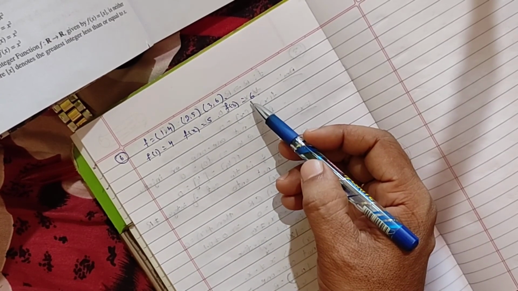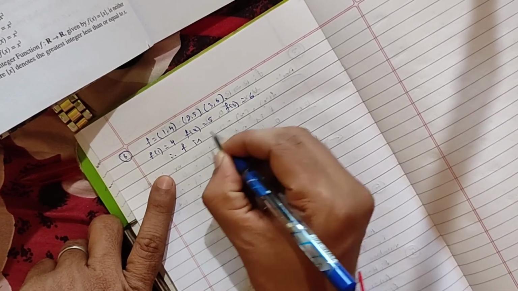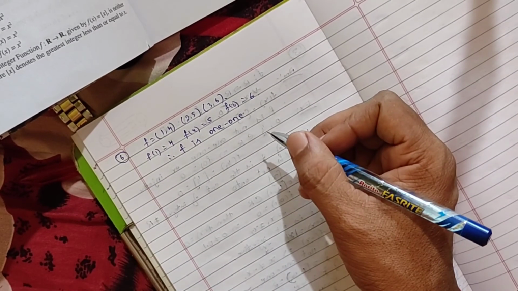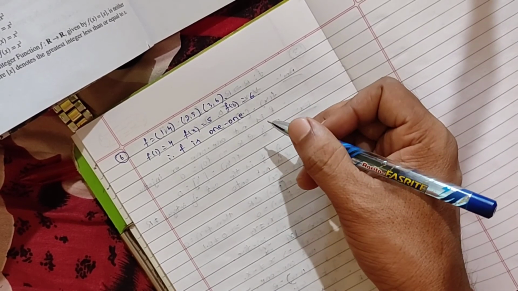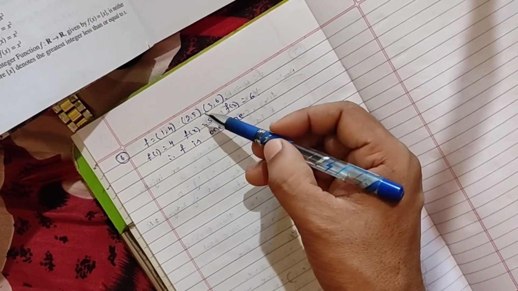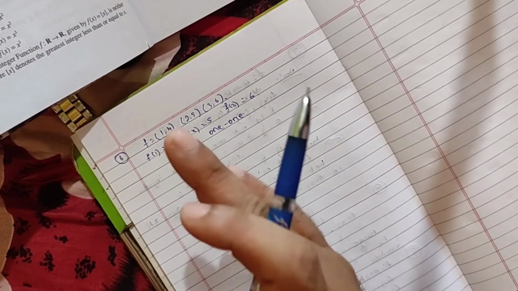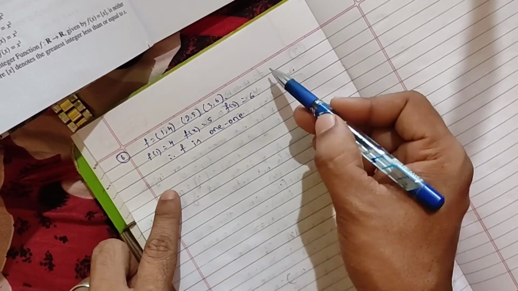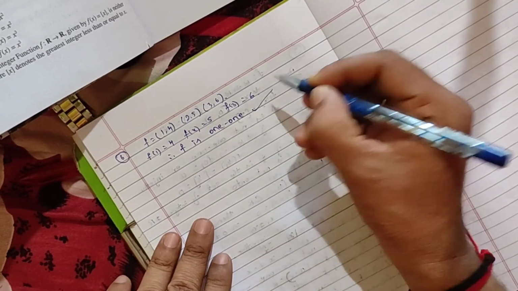Therefore f is one-one. What is the reason we can give? The reason is that different elements of the domain have different images in the codomain. So the images are not the same, and none is repeating. 1 goes to 4, 2 goes to 5 and 3 goes to 6. Therefore it is a one-one function.